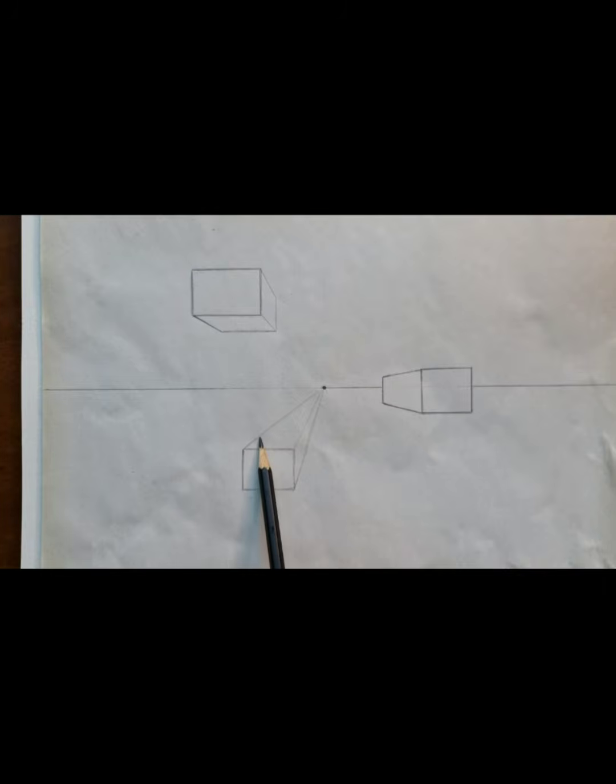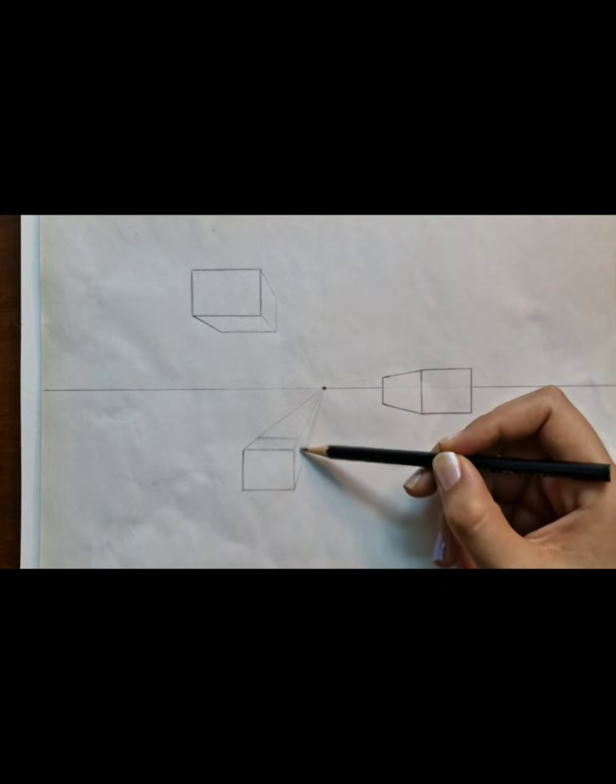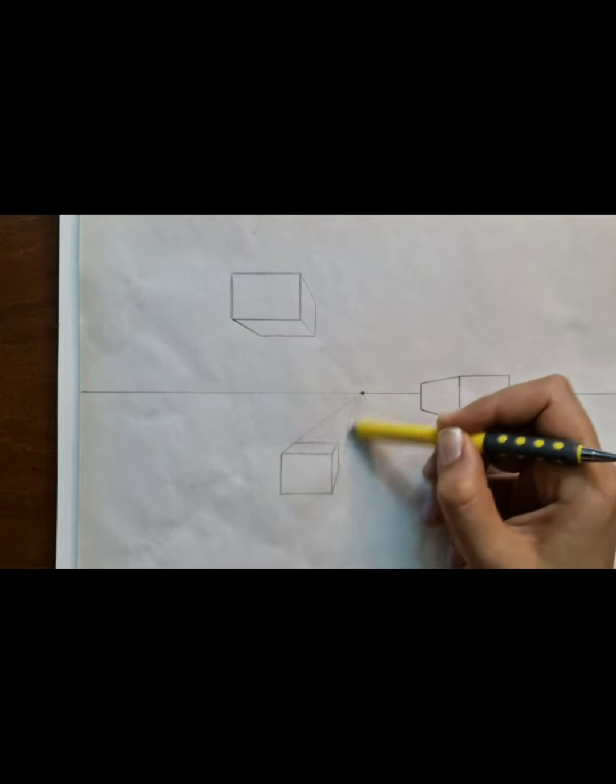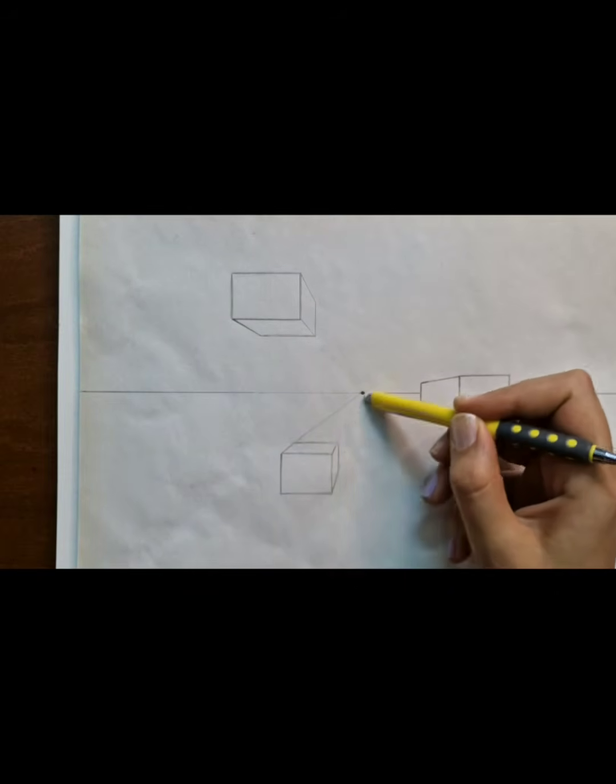Now let's draw parallel lines to make the top of the box. We're looking down at things below the horizon, so we'll see the top and a little bit of the side because it is off to the side. And I'm going to keep this one shallow by not going too far back.